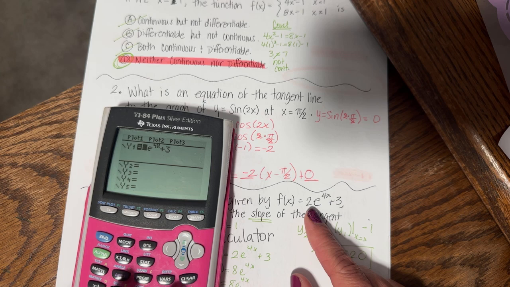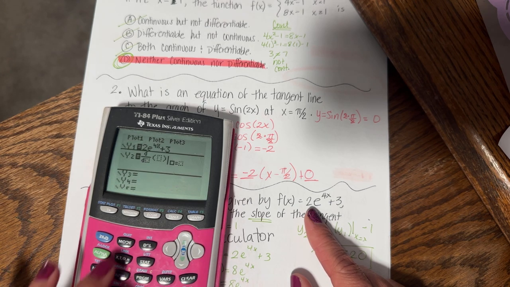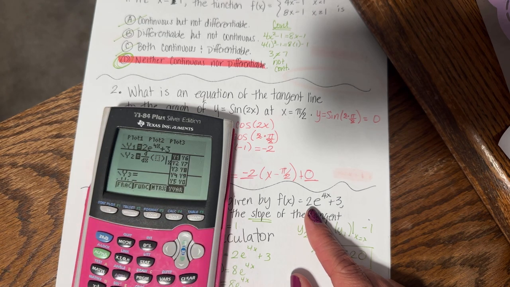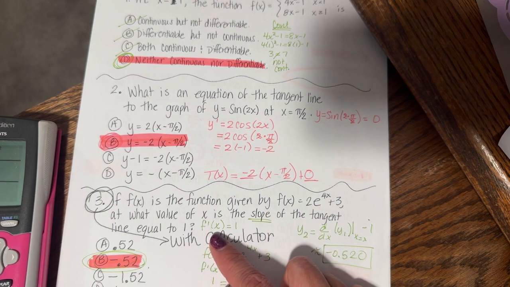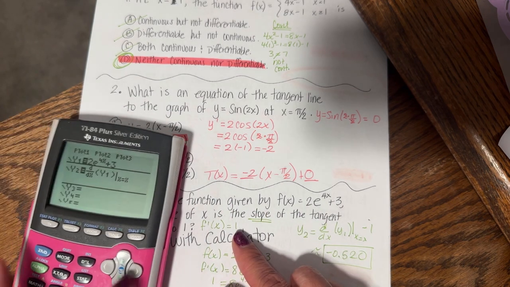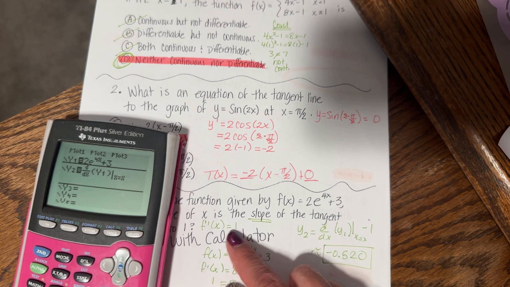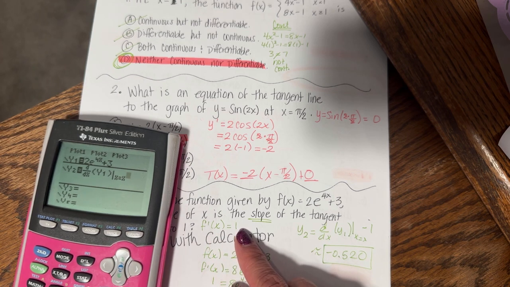Go back to the y equals button. Now I need the derivative. So that would be math 8, d/dx. I'm gonna alpha trace so I can plug in y1 at x equals x, but I'm trying to find when the derivative is equal to 1. So just like the last problem, we need to subtract 1 from both sides so I can get a 0 on the right. So I'm going to have a minus 1 on the end of my function.